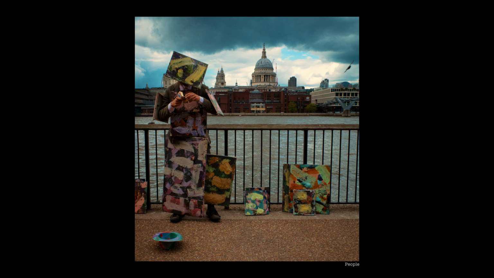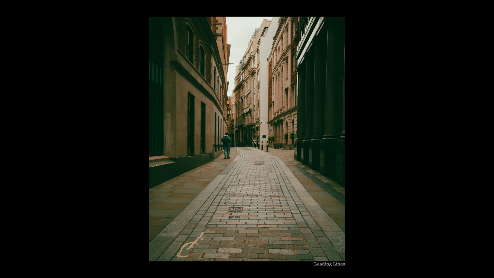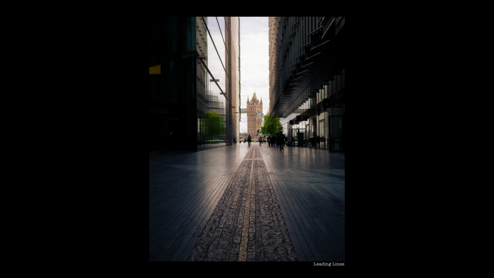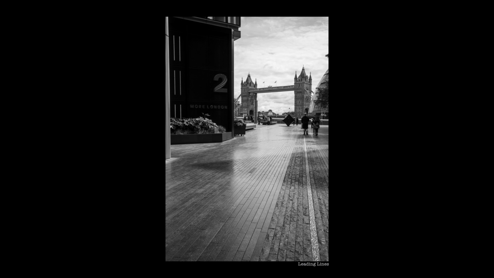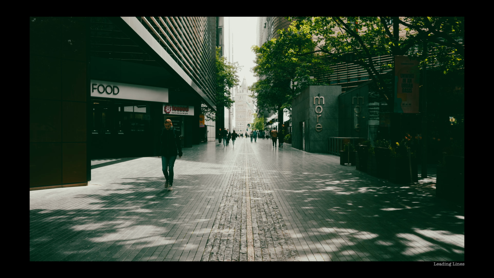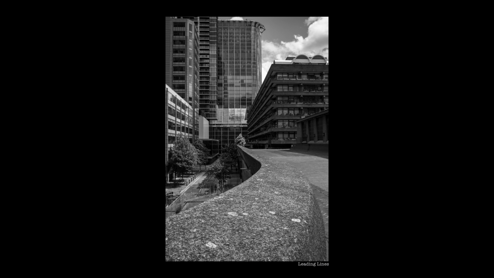You can do this by having the leading line trail down from the centre of the image into one of the corners, or depending upon the architectural feature of the street, have it trailing down into both corners of the image. In these shots, I managed to capture this awesome leading line that trails down the walkway that leads up to Tower Bridge in the distance. And in this shot, I deliberately used a curved barrier as a leading line.